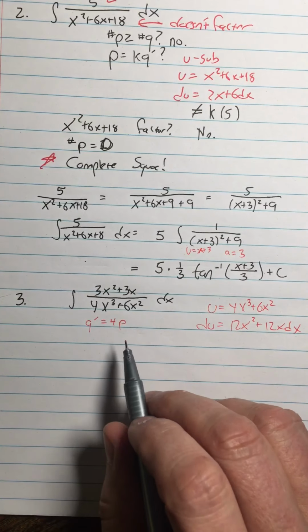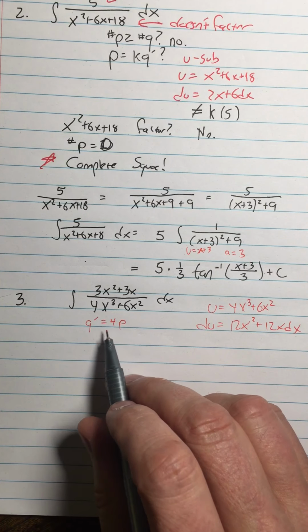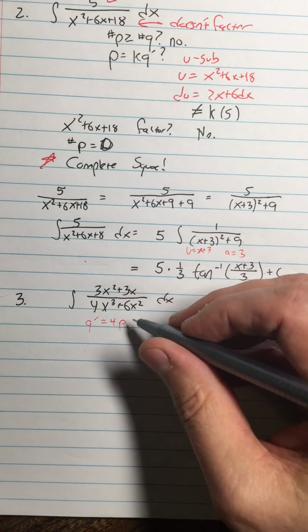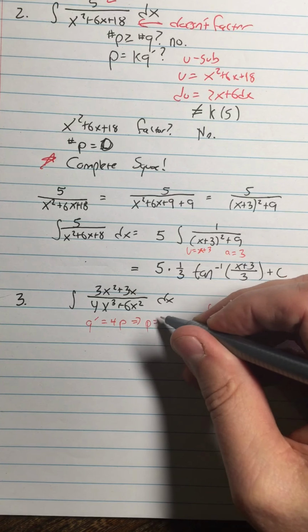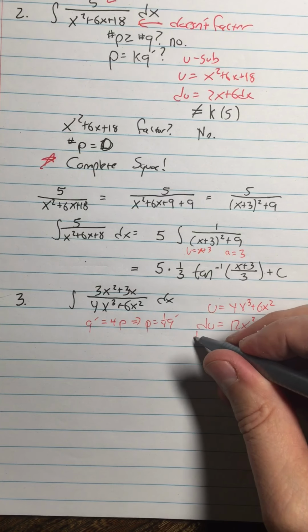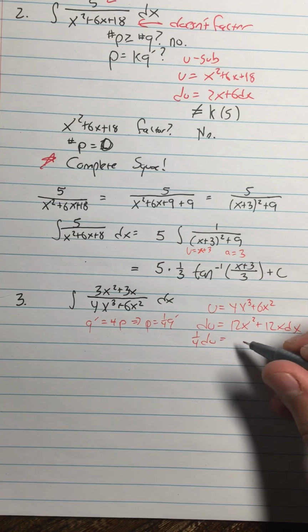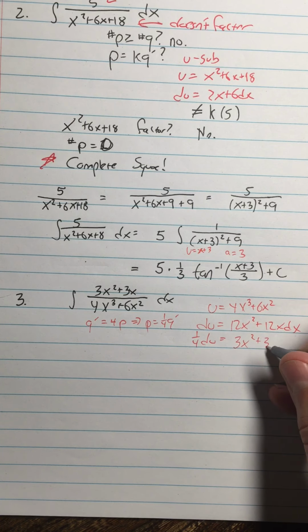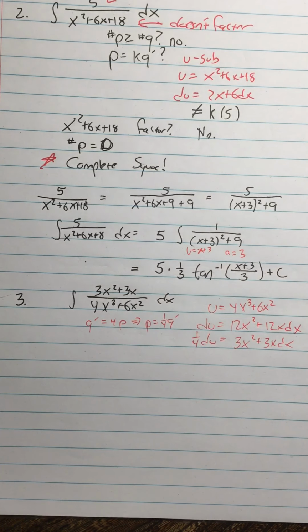All right. The numerator is equal to 1/4 q prime. So I could say it like this: p is equal to 1/4 q prime. Right? So then I could do that. I could divide both sides by 4 and say 1/4 du equals 3x squared plus 3x dx. Then I have a nice match up there. So then I can just finish this out using substitution.